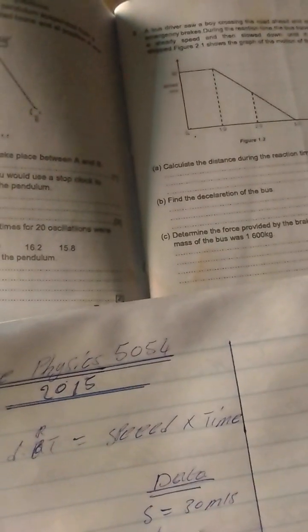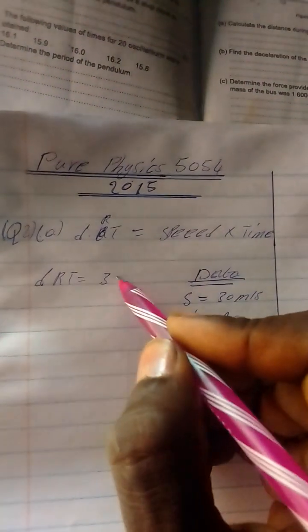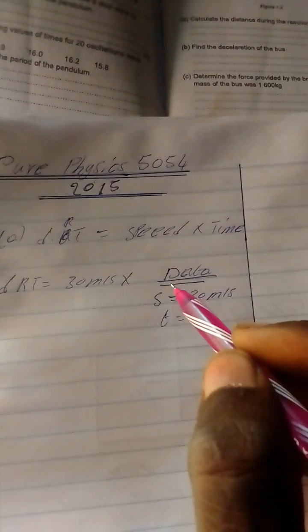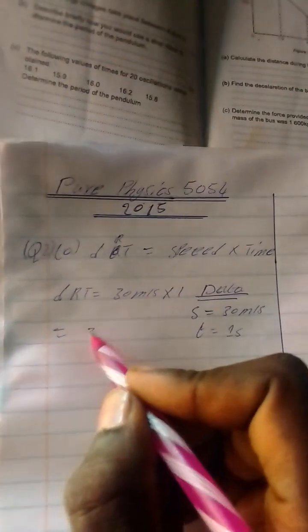1 second. Then go back to the same formula: dRt is equal to speed times time. Our speed is 30 meters per second multiplied by our time, which is 1 second. So our answer will be 30 meters.